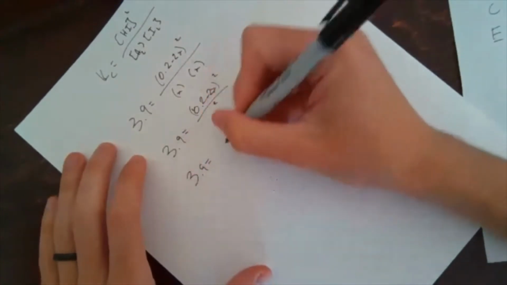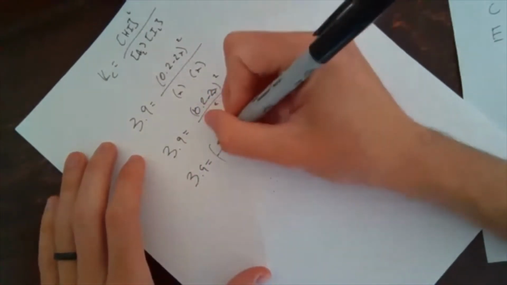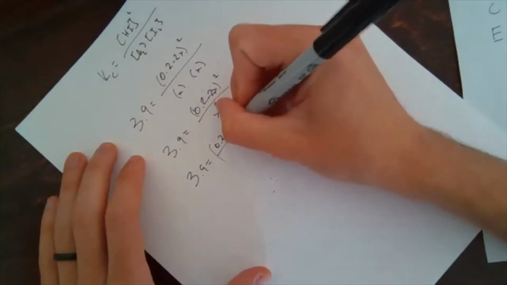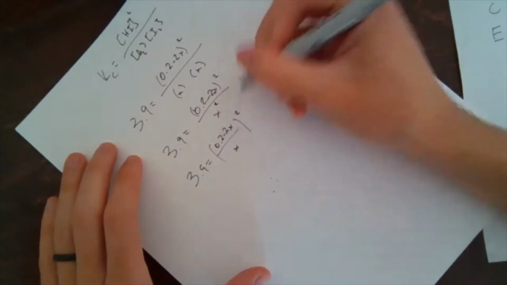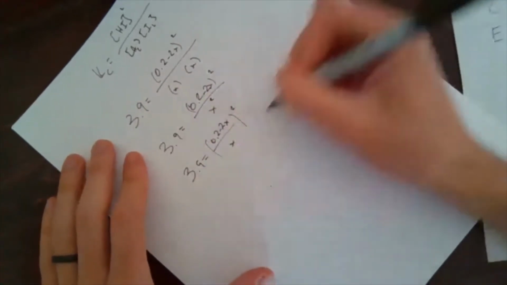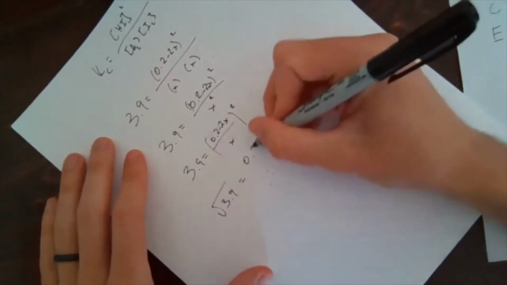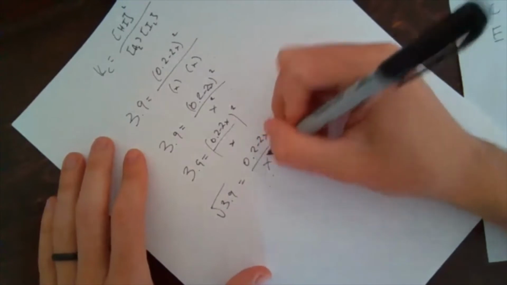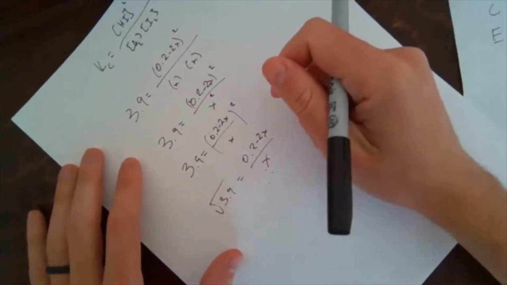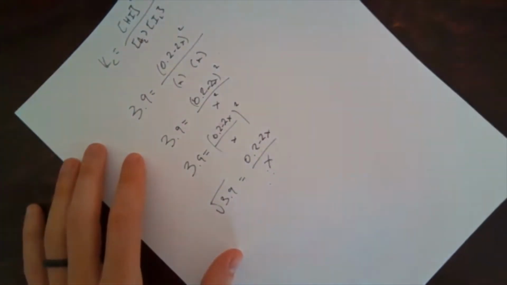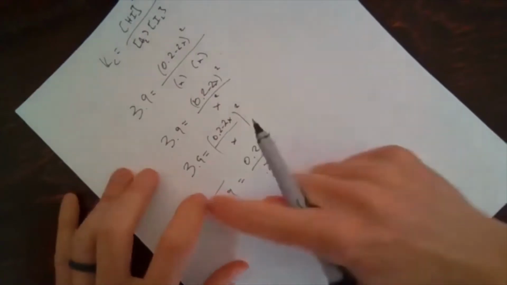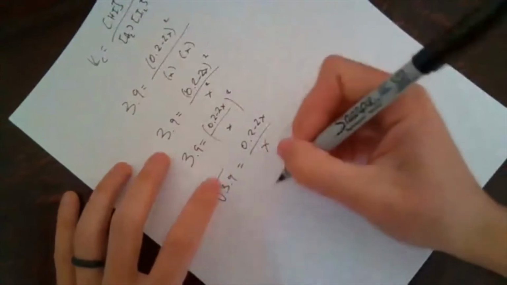That's the same as just having the entire fraction squared. So then I'm going to take the square root of both sides: 0.2 minus 2x over x is equal to 1.97.